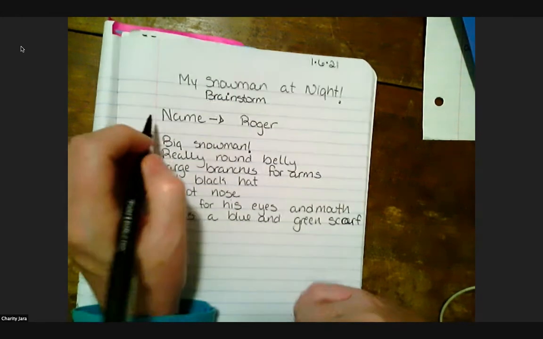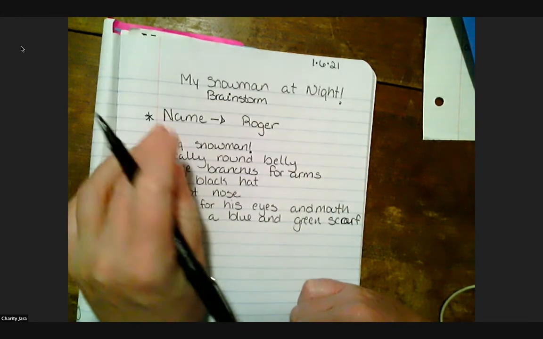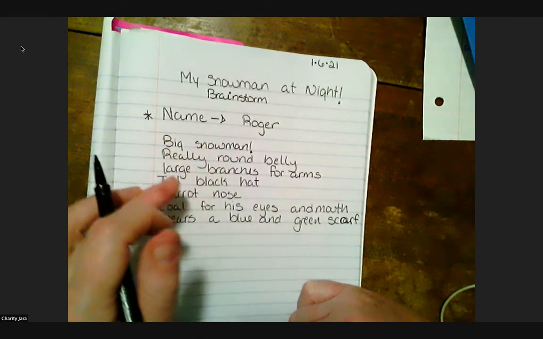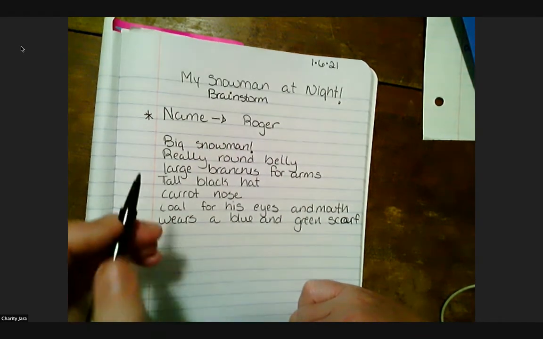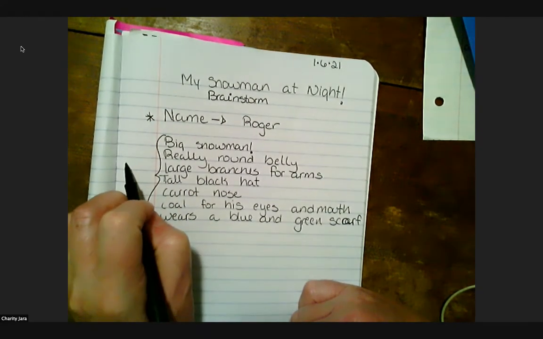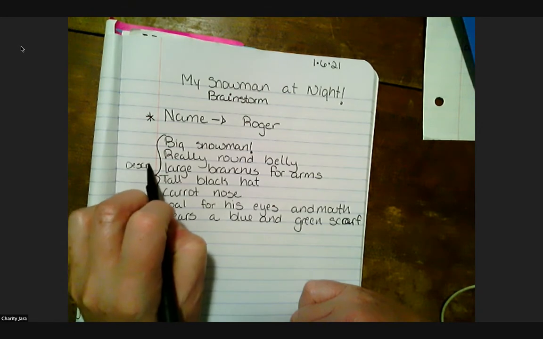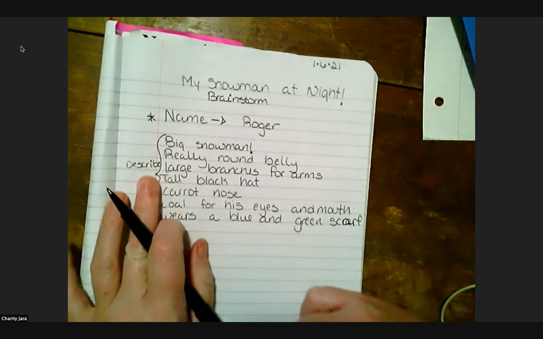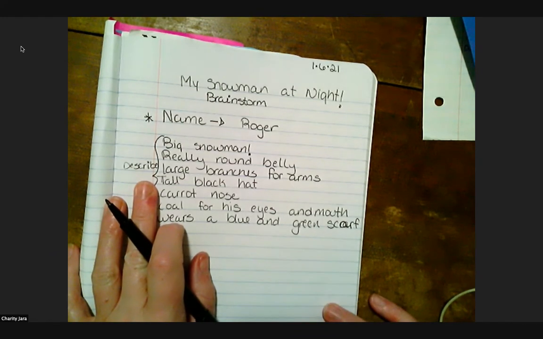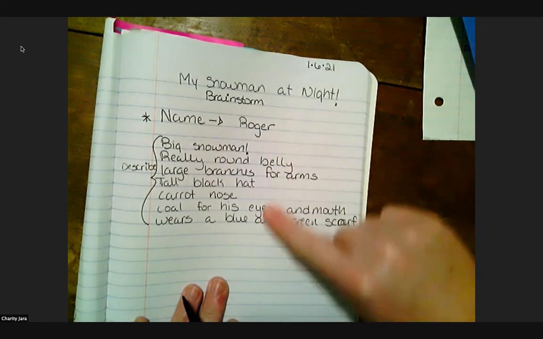So the first thing you want to do is think of a name for your snow person, or if you have more than one, you're going to need to describe them both. Okay, and then here, just describe your snowman. Make sure when we do write our story, you want to be able to describe your snowman so well that your reader can really visualize what your snow person looks like. Okay, so we've got our name and our description.